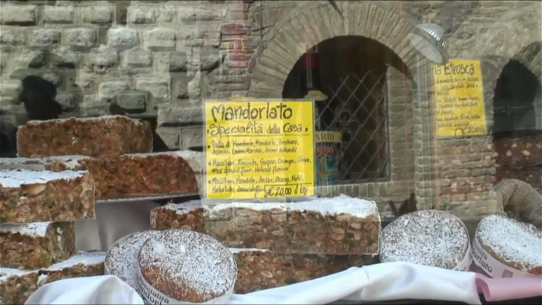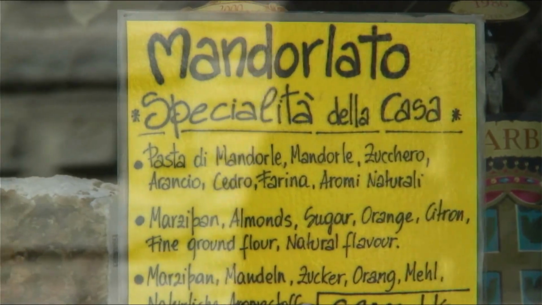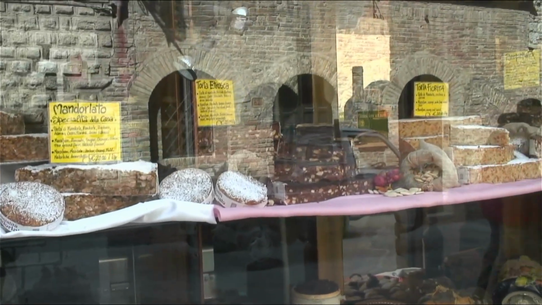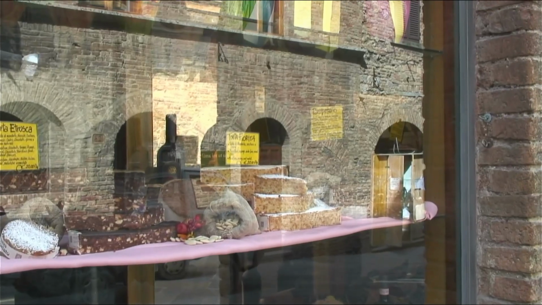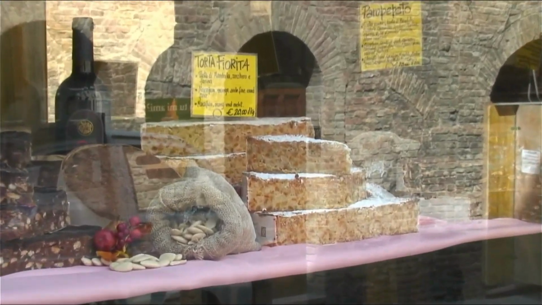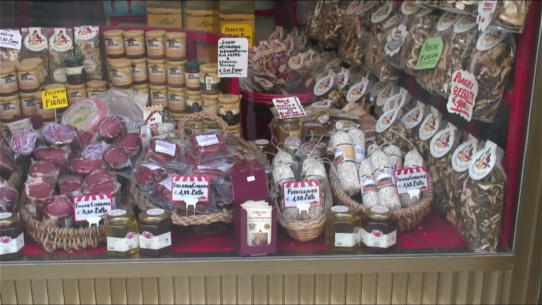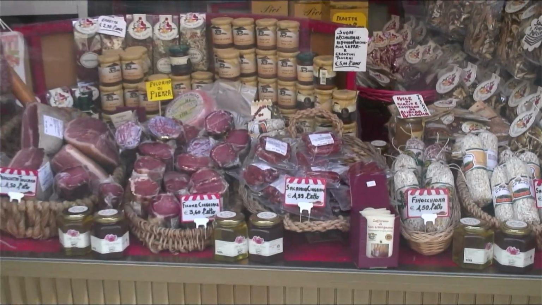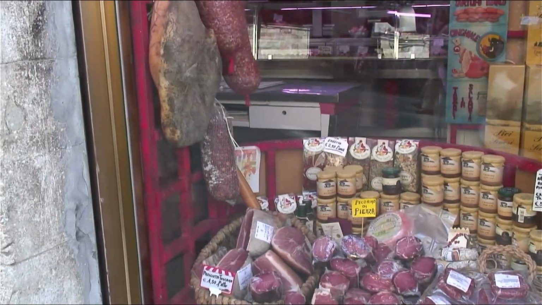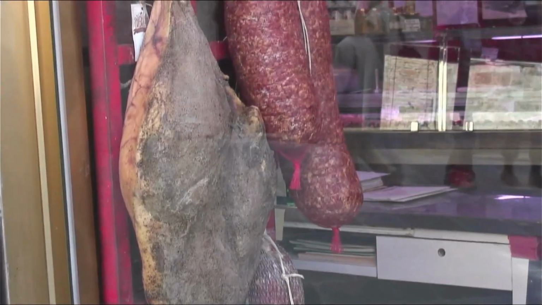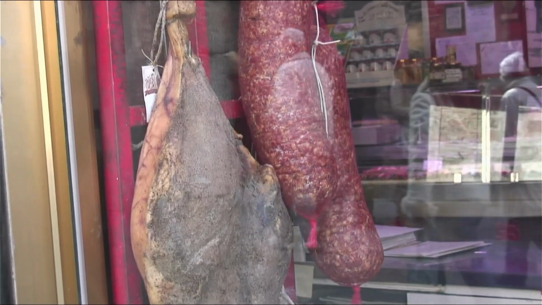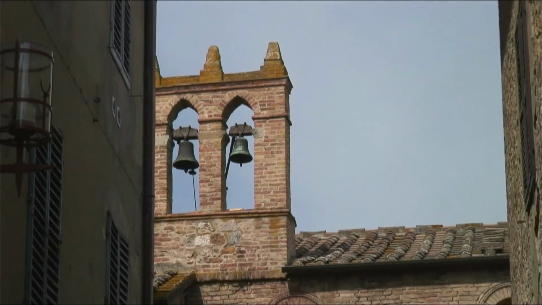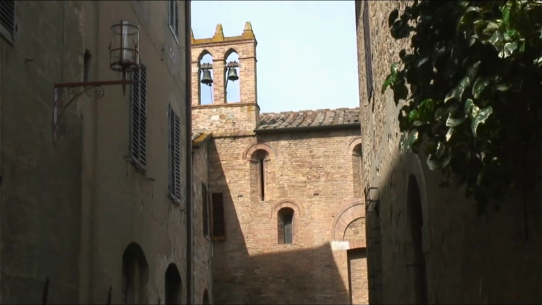Tortes in the sweet shop here. And this is the meat shop. Big, huge sausage. Nice little church.